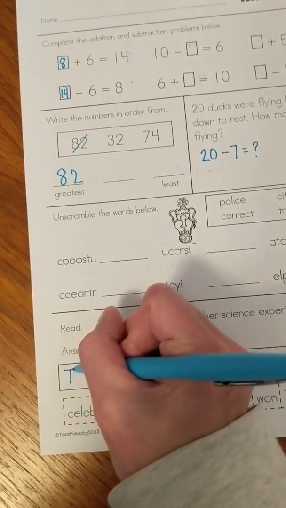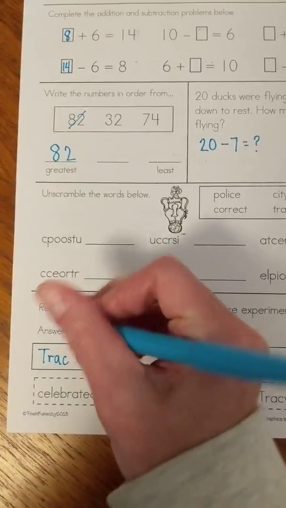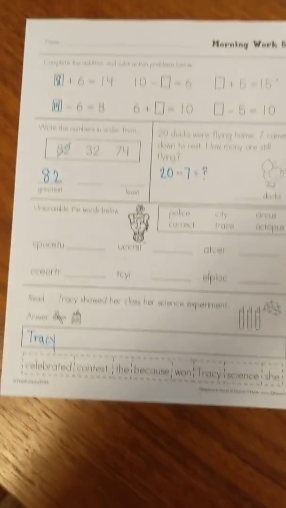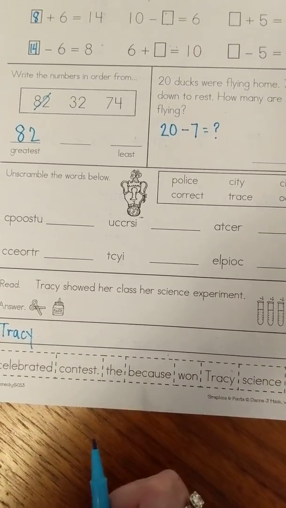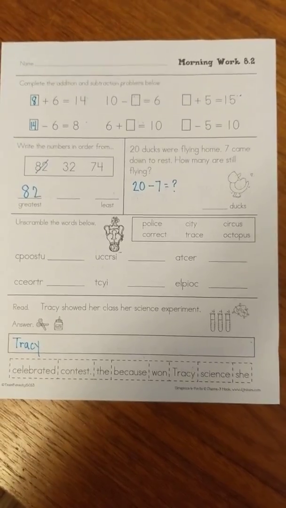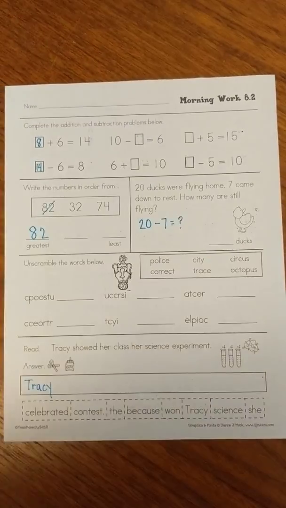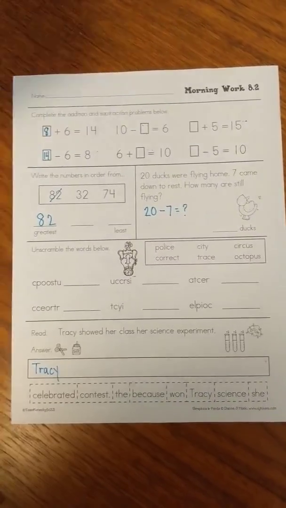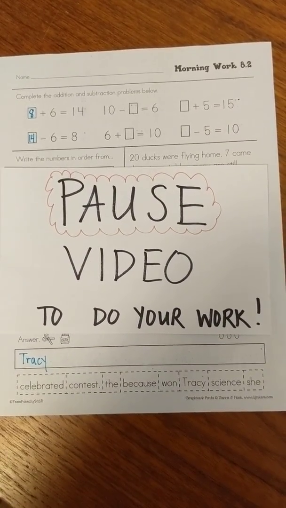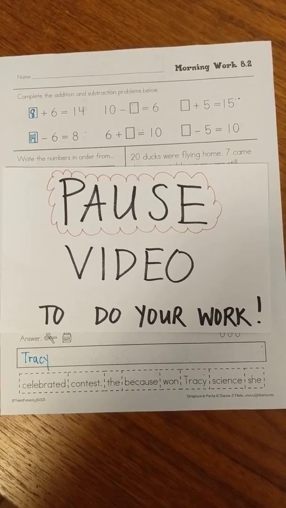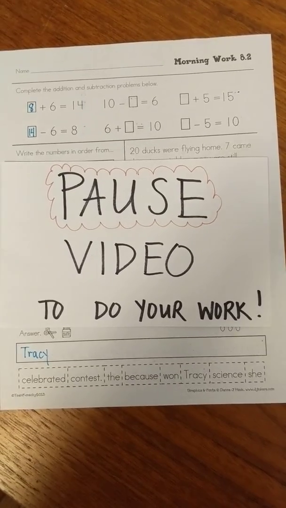So I'm going to start the sentence with Tracy, and then I want you to go ahead and figure out the rest of the sentence. Now, just a little clue, look at where your period is. Okay, so that will be your last word. So I'm going to have you go ahead, pause the video right now to do your work, and we'll come back and go over the answers. If there's something you're not sure of, just leave it blank, and you can do it when we do it together.